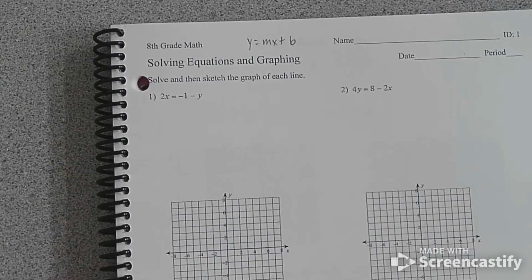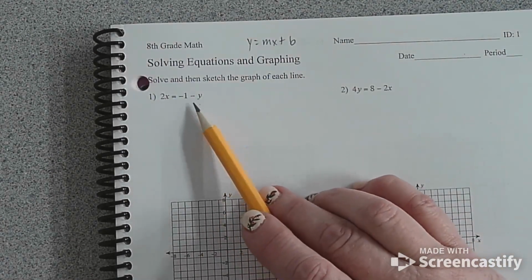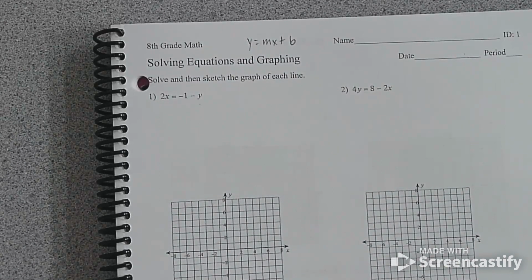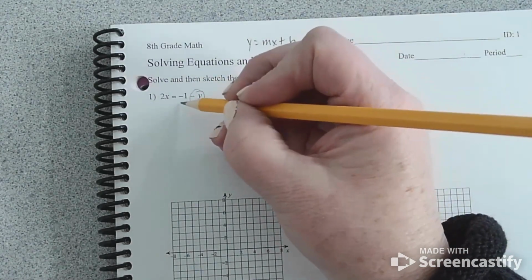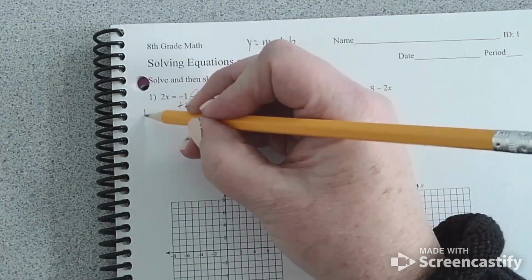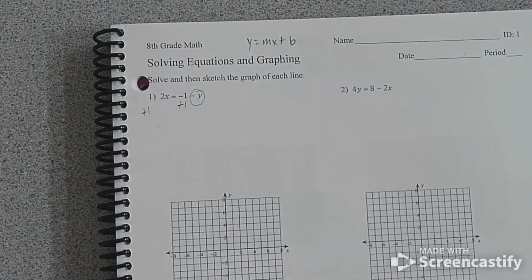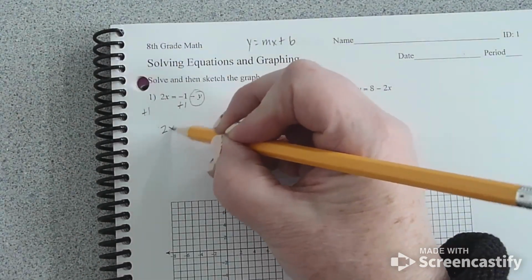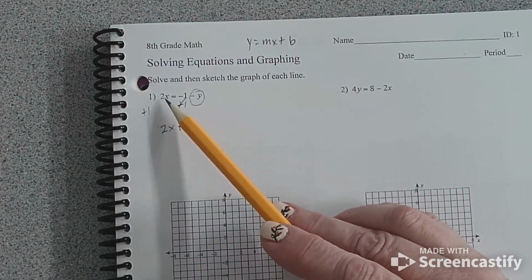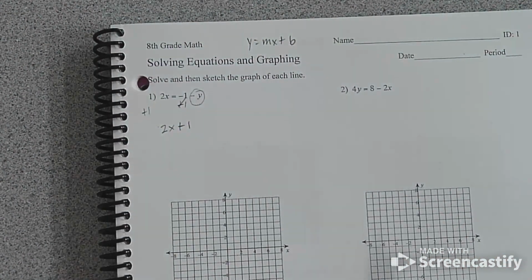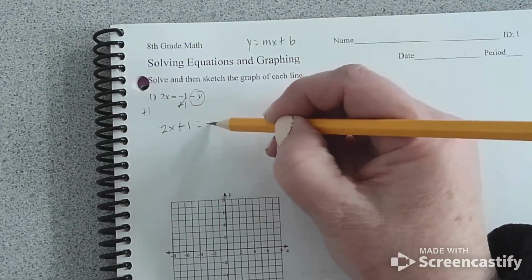Okay, so first of all, we want to get y all by itself. So we can see right here, this y, there's a -1 there, and there's also a negative in front of the y. So we want the y by itself, okay? So let's get rid of this extra constant, and we're going to add 1 to both sides. So now I have 2x, so that cancels, plus 1. Now remember, don't add that to that. This is apples and this is oranges, so don't add that to that. So now we have 2x plus 1 and then equals -y.